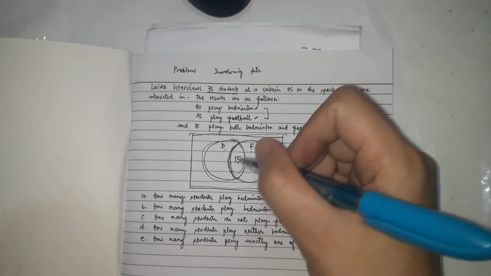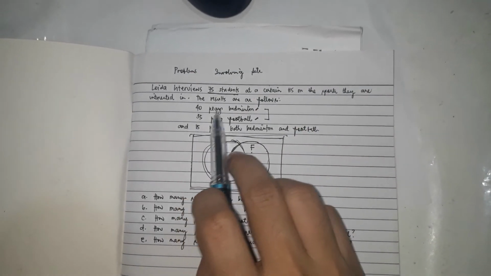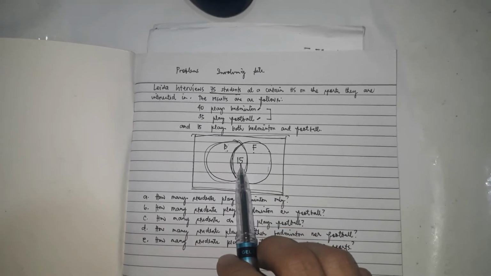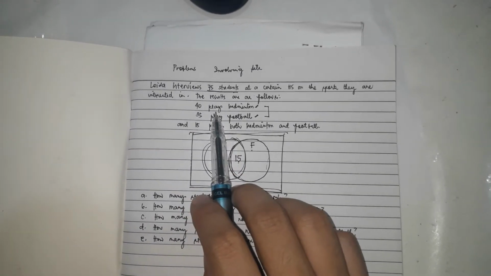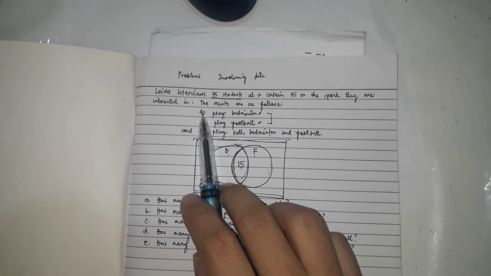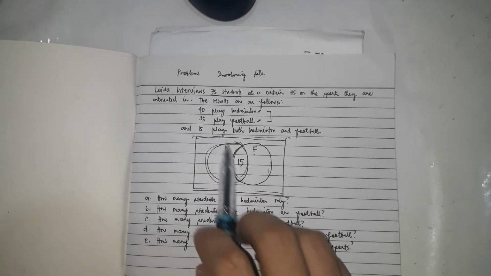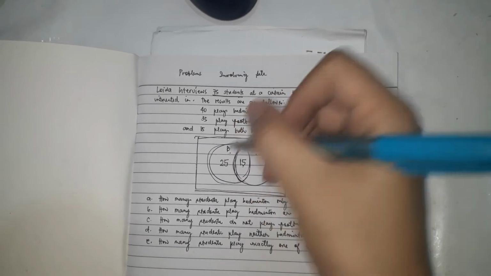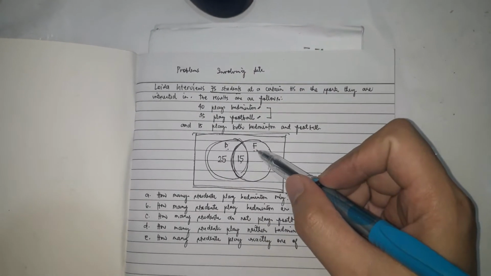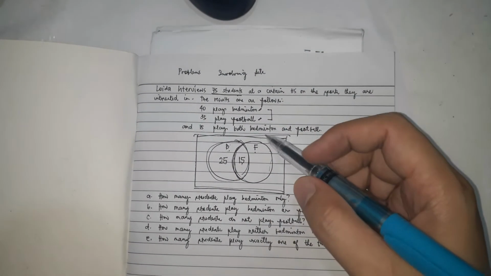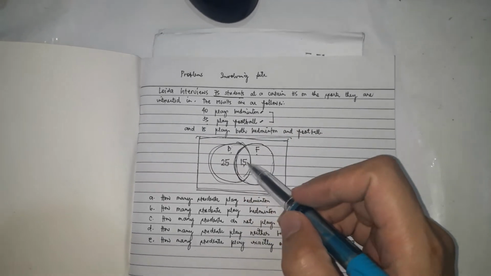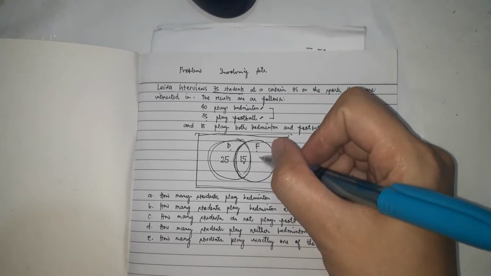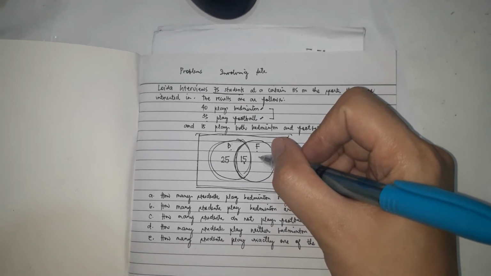Because we have 15 in here, and 40 play badminton, we're not going to write 40 in here because there are already 15 who also play badminton. Instead of writing 40, we're just going to deduct 15 from 40. So the answer is 25. Very good. We do the same process with football. Because there are 35 and there are already 15 in here, we're just going to write 20.